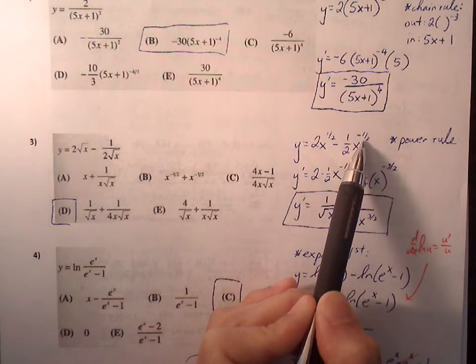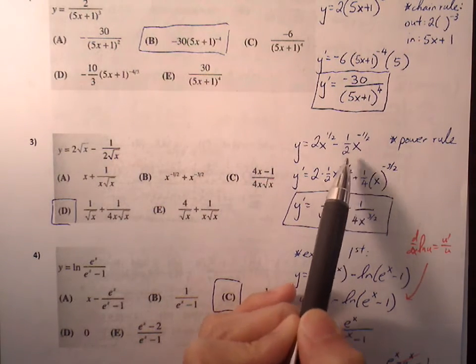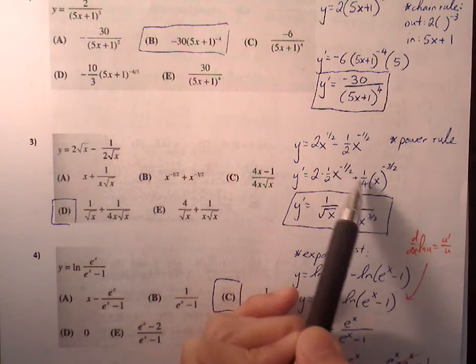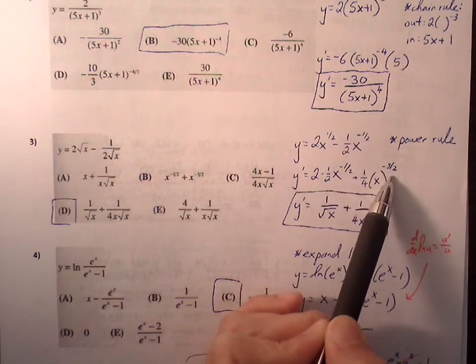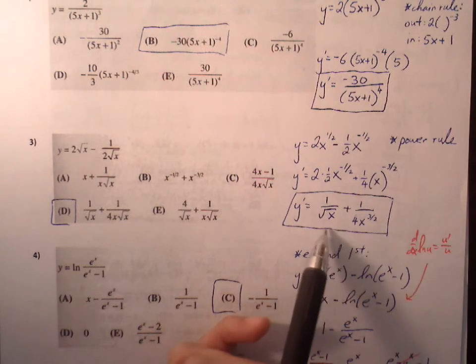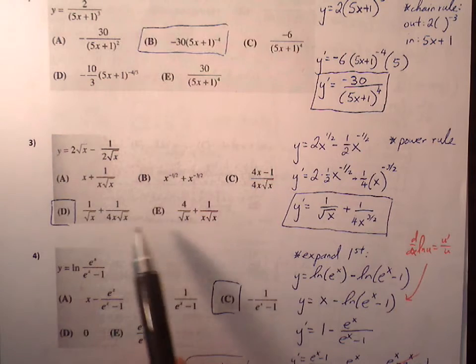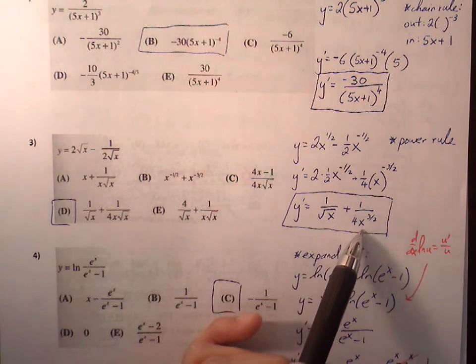For the second term, we do power rule as well. Multiply with a negative 1/2 in front. The 2 and negative 1/2 will multiply to be positive 1/4. Subtract 1 from the exponent, so minus 2 over 2, we get negative 3/2. And then we just want to clean this up to a point where we can match with our answer choice. So 4x to the 3/2 is the same thing as 4x times square root of x.